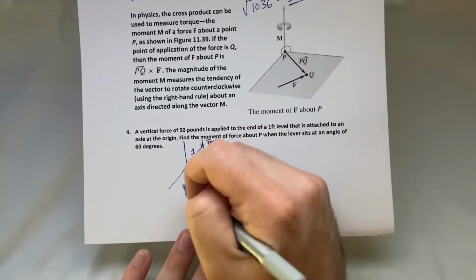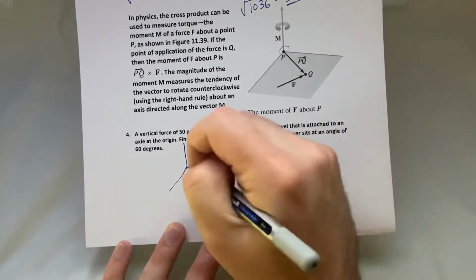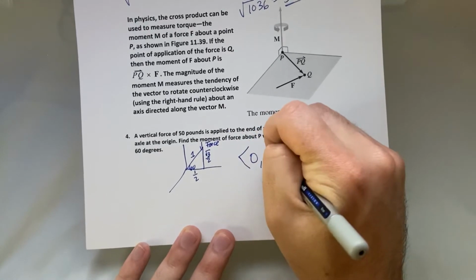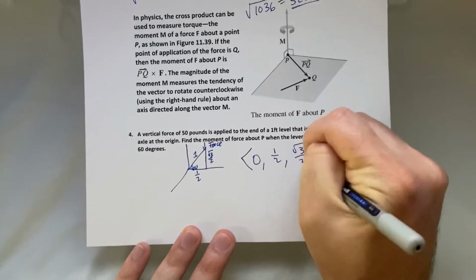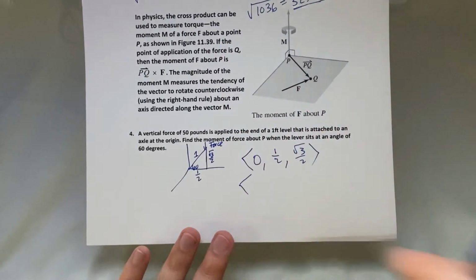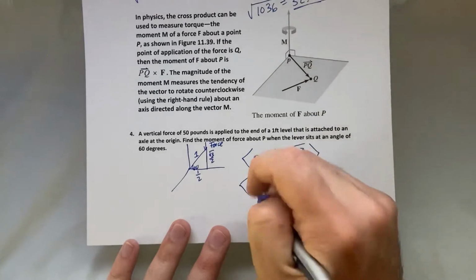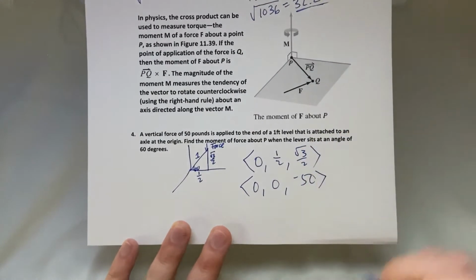And if it's vertical, then the x value should be 0. So that means our lever's vector should be 0 in the x direction, 1/2 in the y direction, and √3/2 in the z direction. The force is applied straight down, so that should be a force of -50 in the z direction.